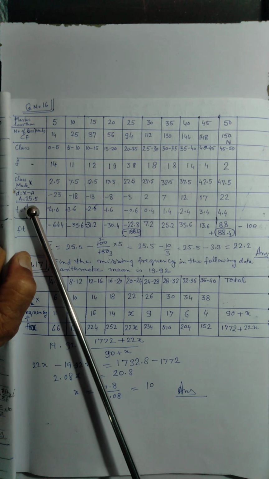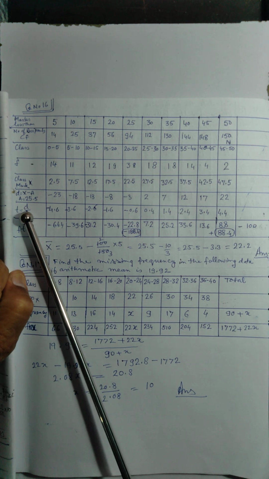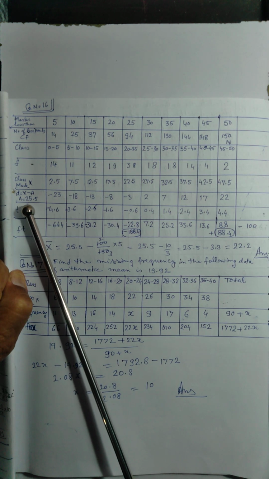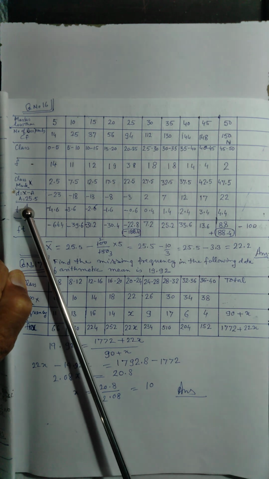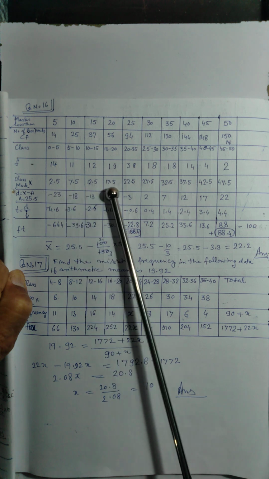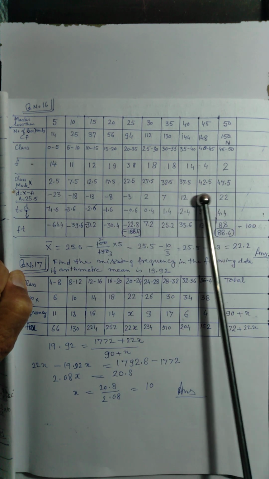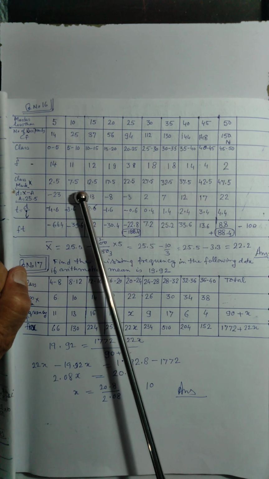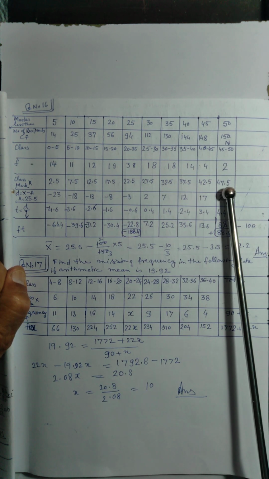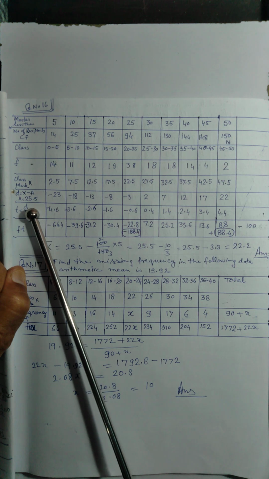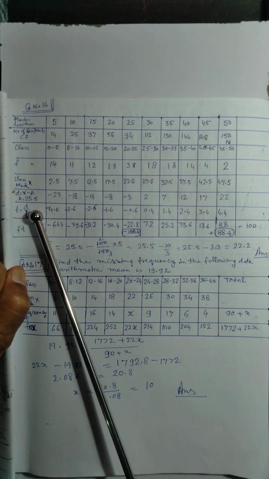It is your liberty, you can take it. For deviation you just take an assumed mean. It is not necessary that it should belong to this class. But you can do it more conveniently if you take it from the class marks. But here I have taken the assumed mean 25.5.